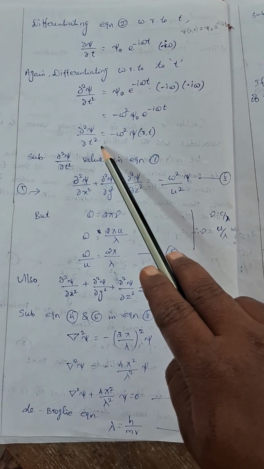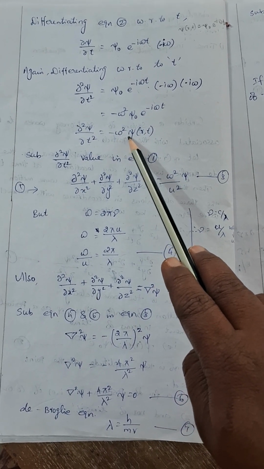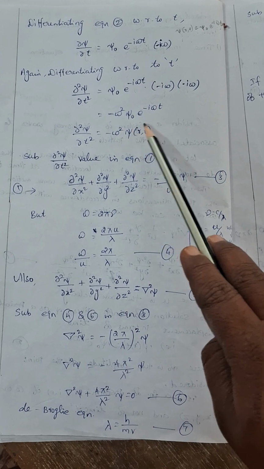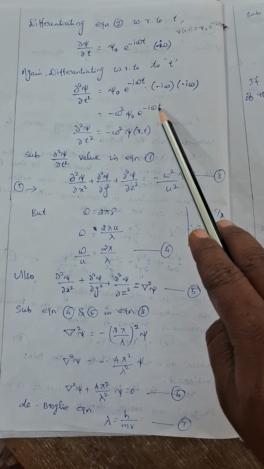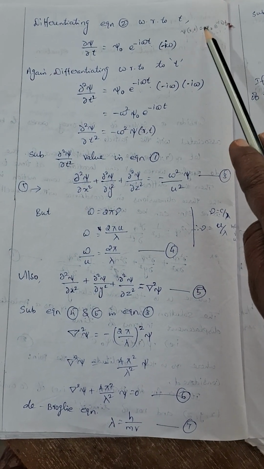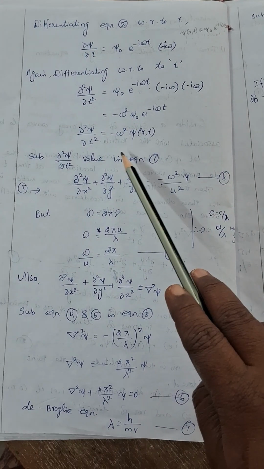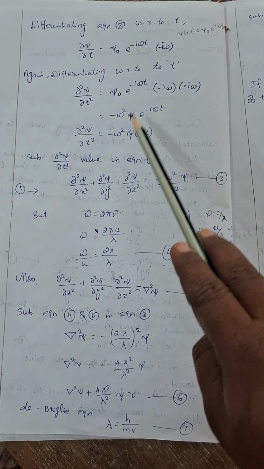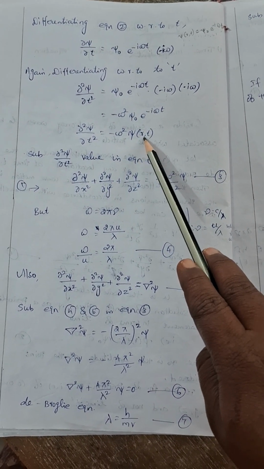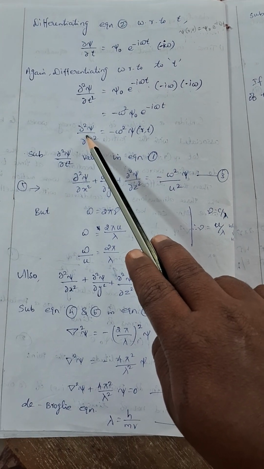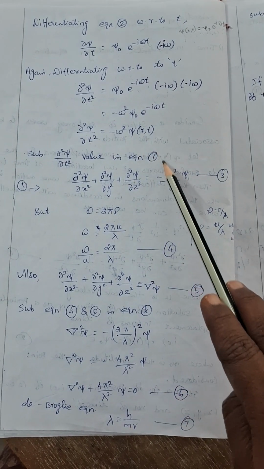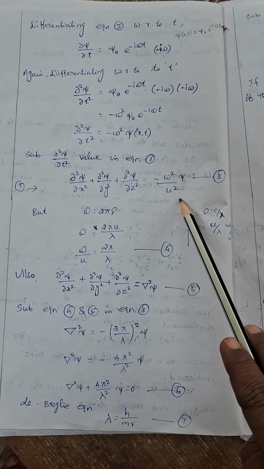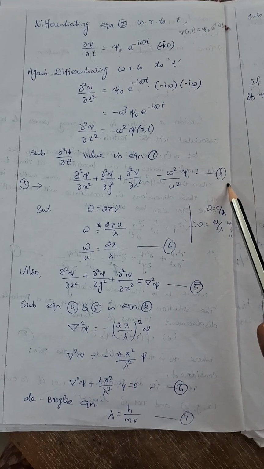So ∂²ψ/∂t² = -ω² ψ₀ e^(-iωt), which can be written as ψ(r, t) according to equation number 2. So instead of this we can write it as ψ(r, t). Substitute this ∂²ψ/∂t² value in equation 1. So we get this equation as 3.